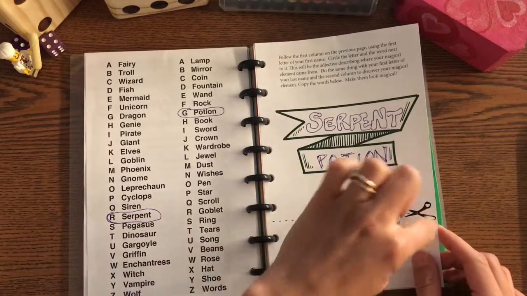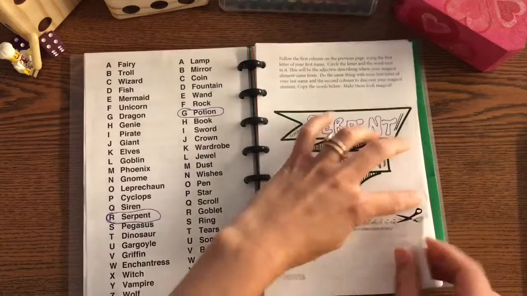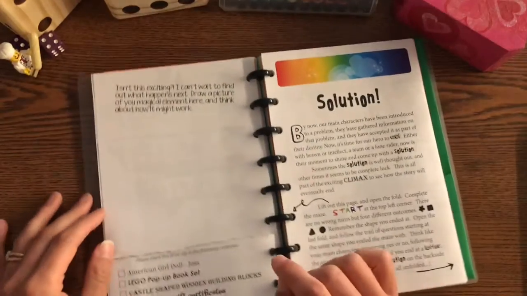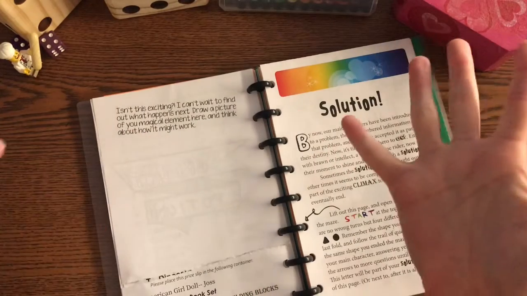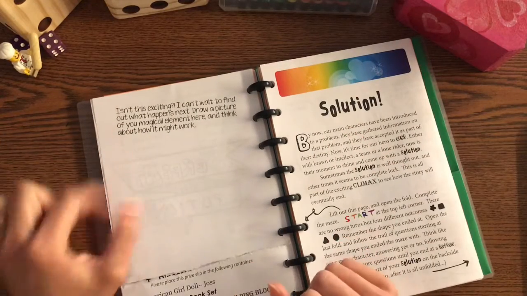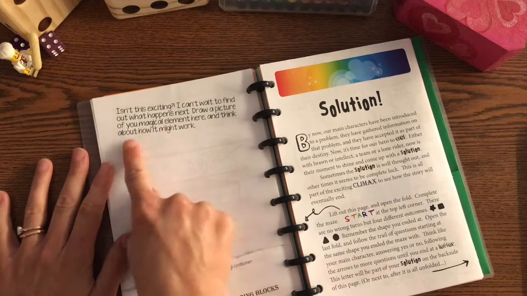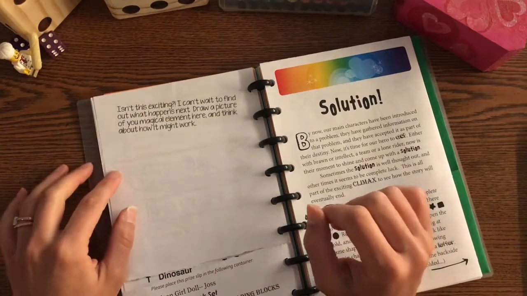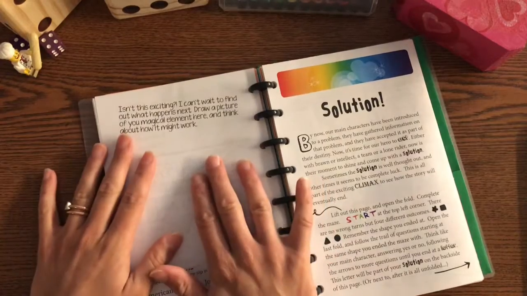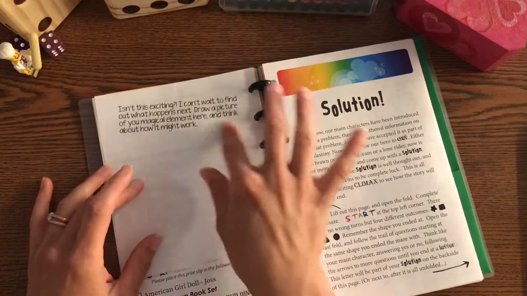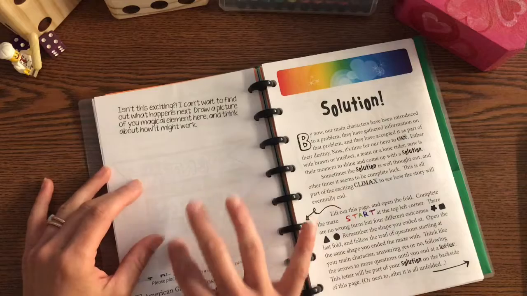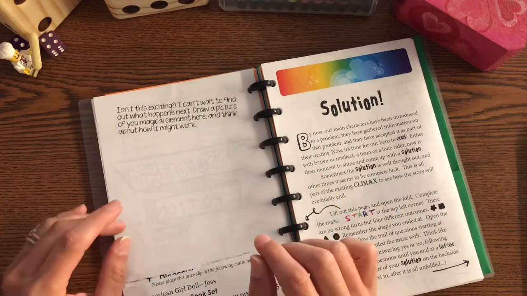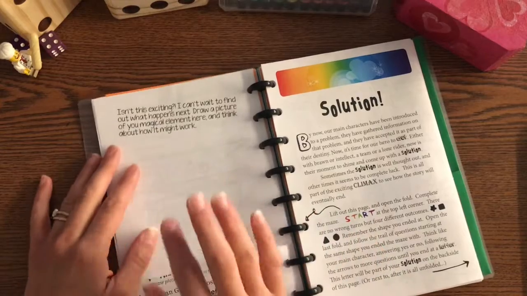On this section, we can rip this ticket out and return it to the library. And, oh, we do have a backside, and it says, "Isn't this exciting? I can't wait to find out what happens next. Draw a picture of your magical element here, and think about how it might work." So I might draw a really cool potion bottle with a snake wrapping around it and some fangs on my serpent. So I'll work on that.